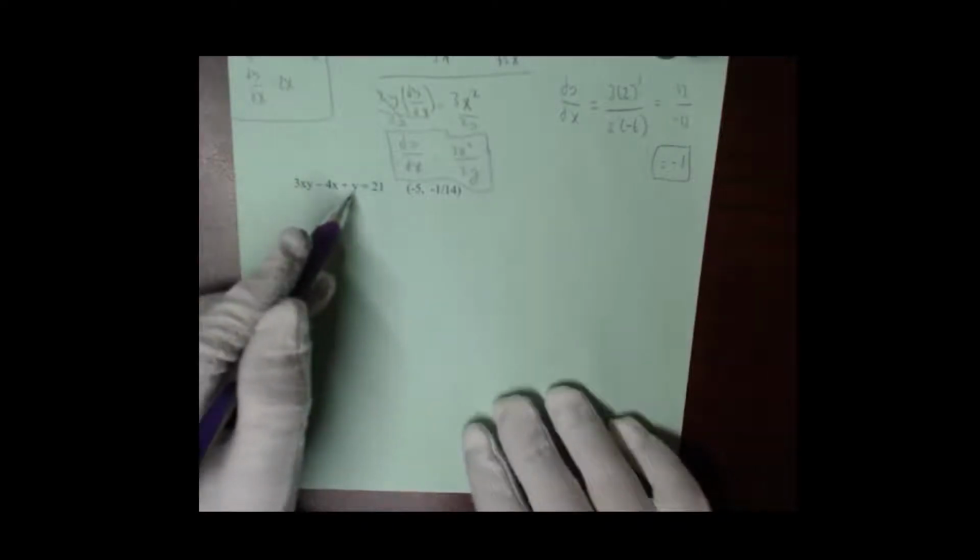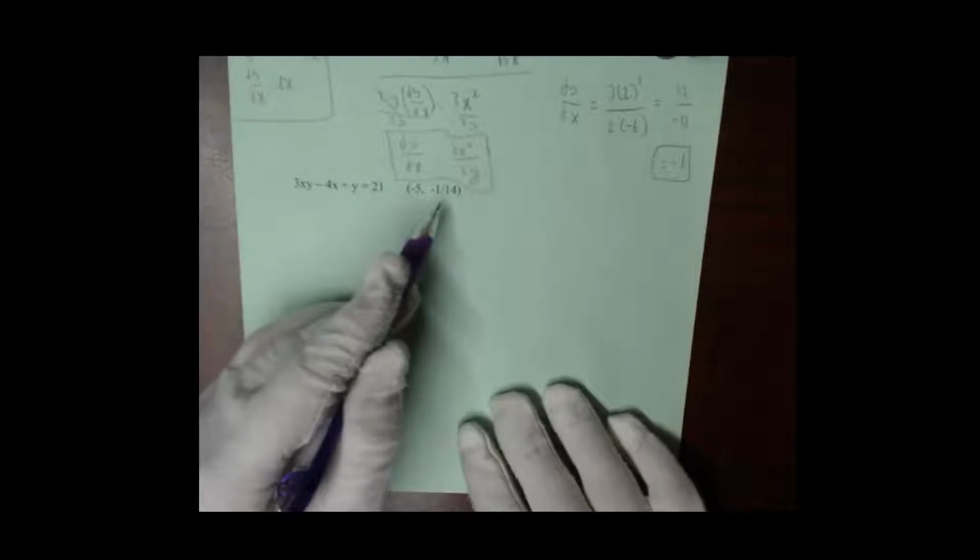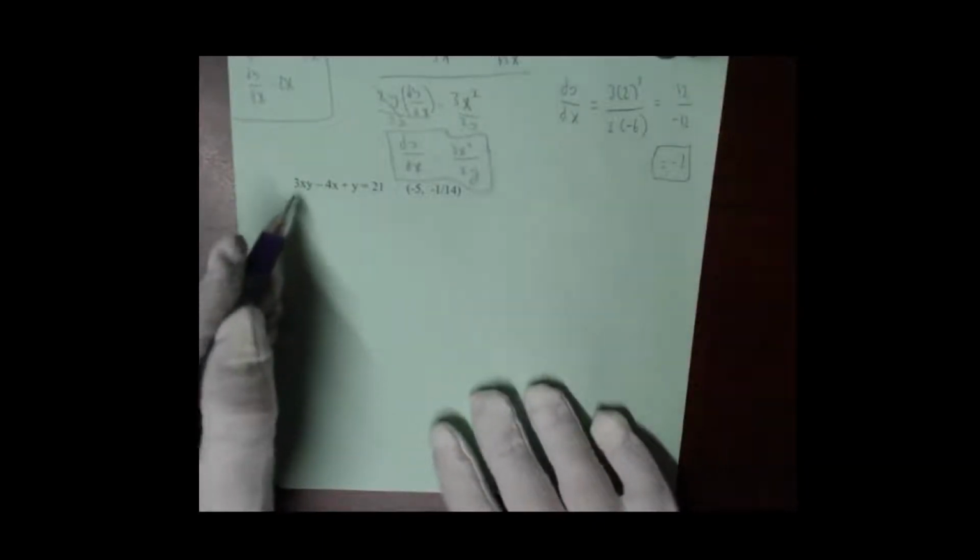Let's do another example of implicit derivatives. We have 3xy minus 4x plus y equals 21, and we want to find the slope at (-5, -1/14). First thing to do is to find the derivative, and we're going to need to be careful this time because we're going to have multiple dy/dx's. Here we go. Let's take the derivative of this thing.